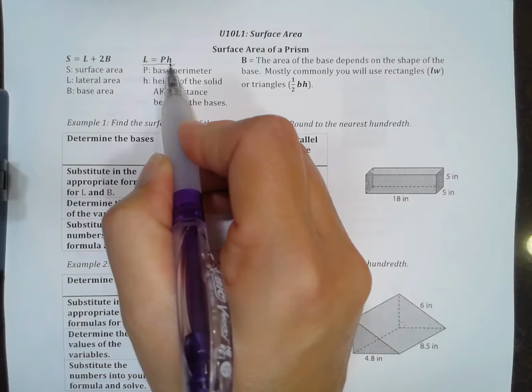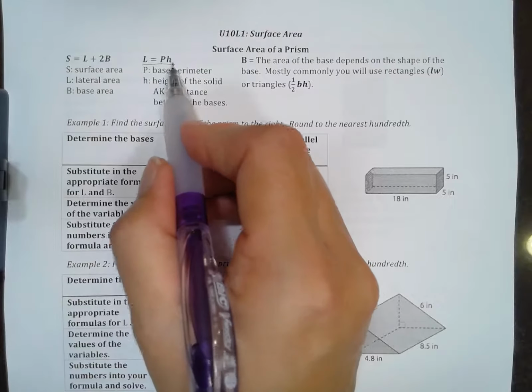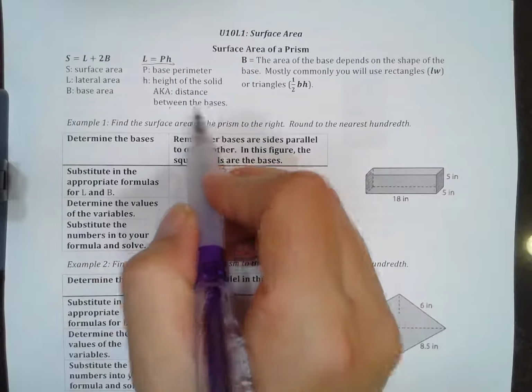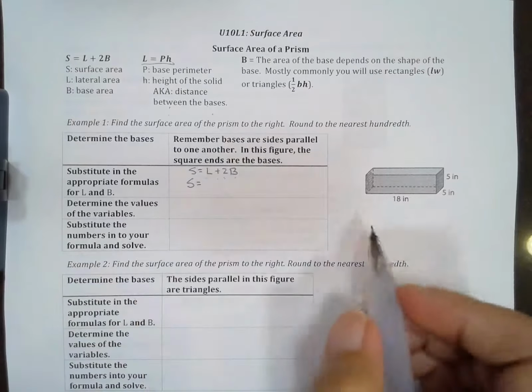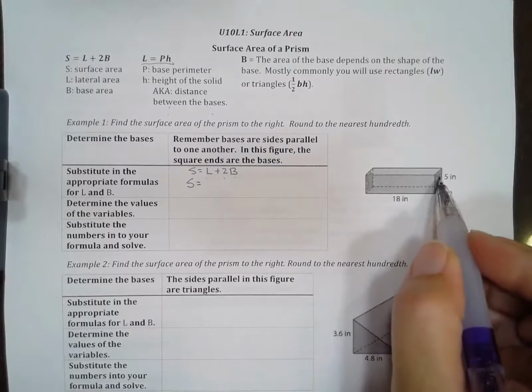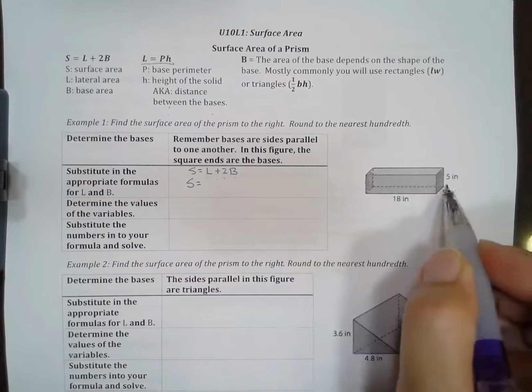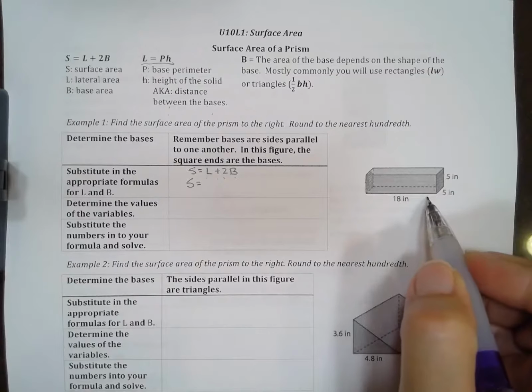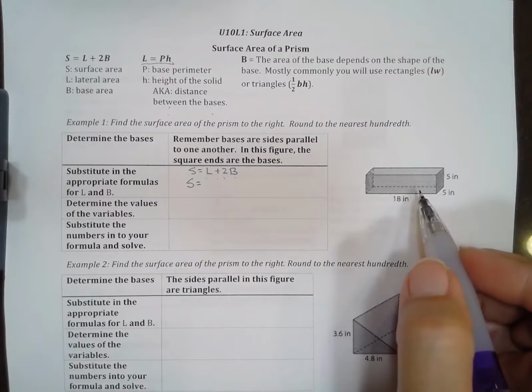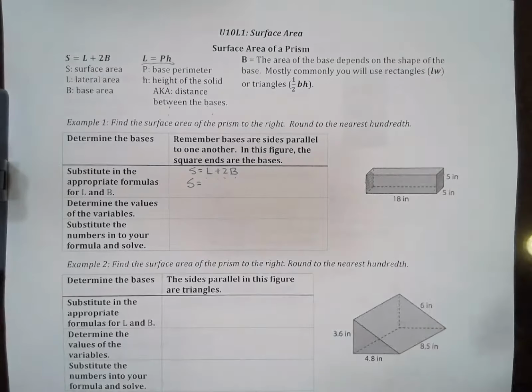This is not how tall the side of a triangle is, and we'll talk about that more in the second example. This height is how far the two bases are from one another. It's the distance between the bases. So here we would look at this base, and the height would be the distance between the two bases. It doesn't necessarily mean how tall the figure is. It just means the distance between the bases.